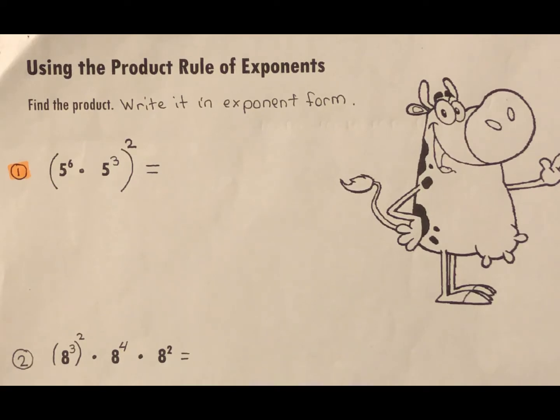We'll do one example together on page 15. Notice the directions say to write it in exponent form, which means you don't have to find the final value of the number, just have an exponent after it. When we do number 1 together, if you're not sure what that means, you'll see.